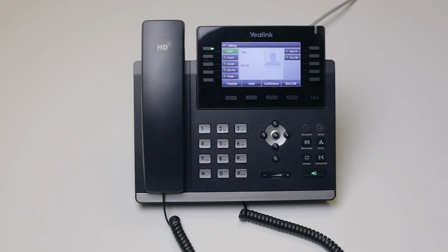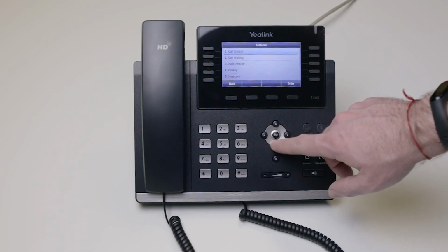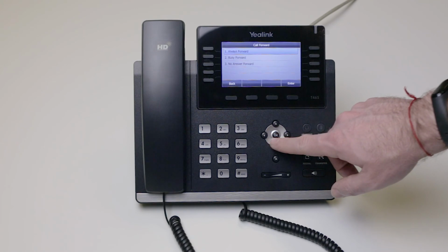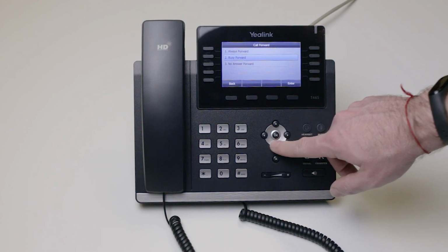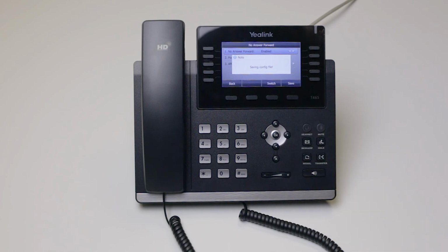Lastly, in order to configure call forwarding, we can open the menu, navigate to Features, select Call Control, and then Call Forwarding. From here we are able to configure call forward always, busy, and no answer. We must first add a number before the call forward can be activated. Please note that this can incur call costs.